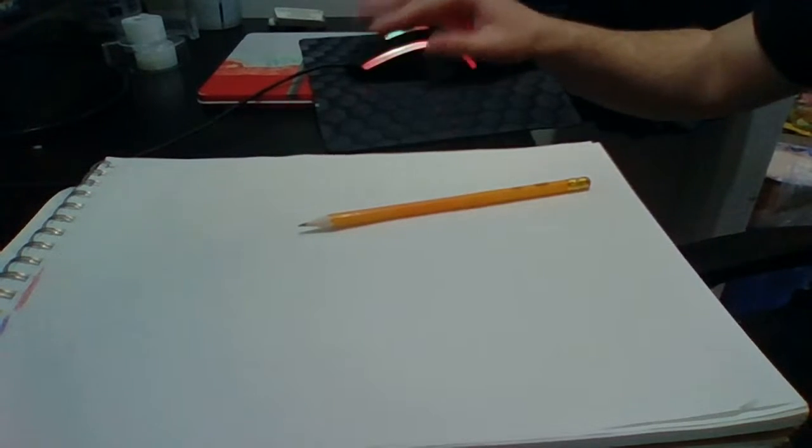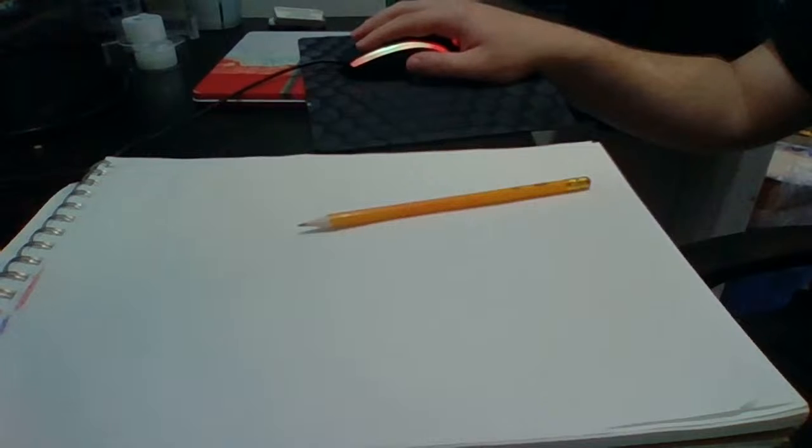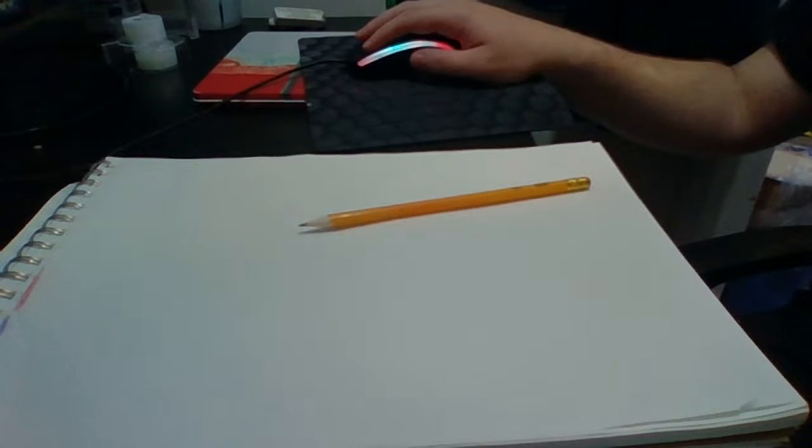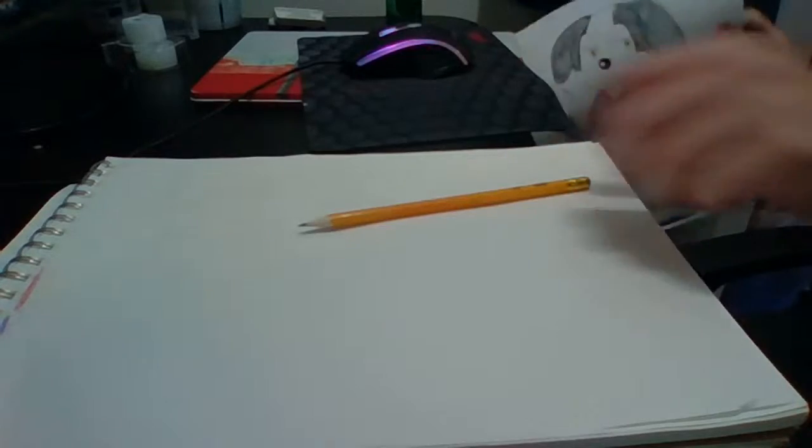On my computer here, I'm using this to record this, and right here is my computer. Get an image, see what he looks like. We're gonna make him a Sonic character.